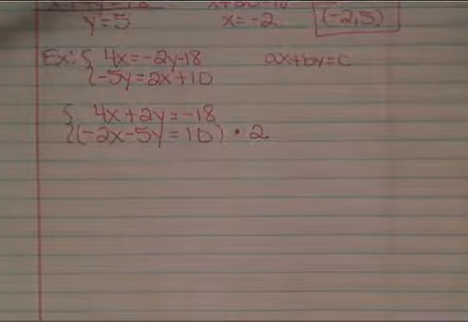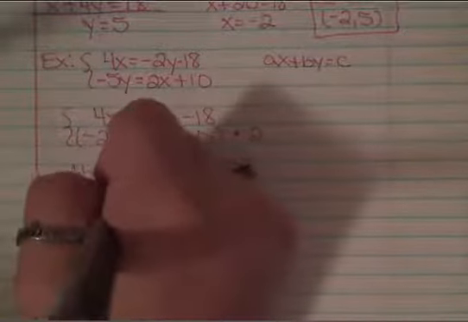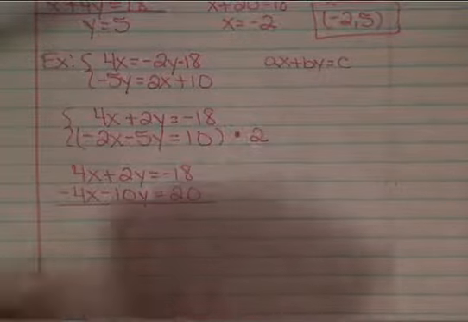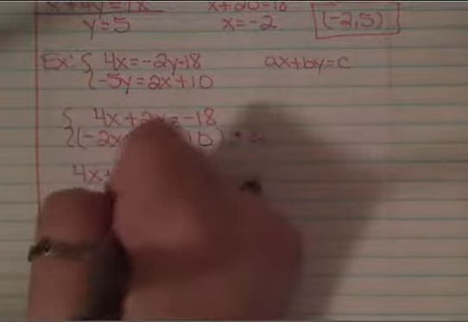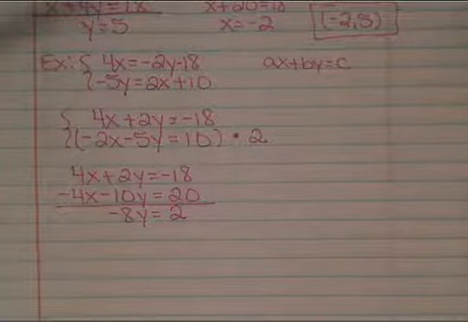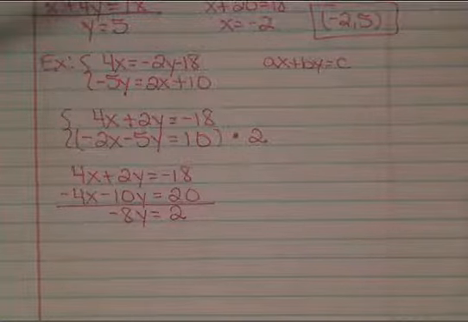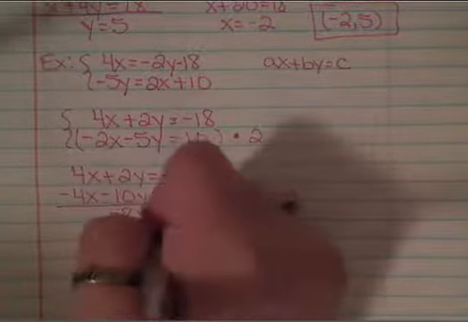So let me rewrite my first equation. We have the 4x plus 2y equals -18. Multiplying the whole second equation by 2, that'll give me -4x minus 10y equals 20. Now I'm going to add. My x's go away. My y's become -8y equals 2. And so from there, we're going to divide by the -8. We get y equals -1 over 4.